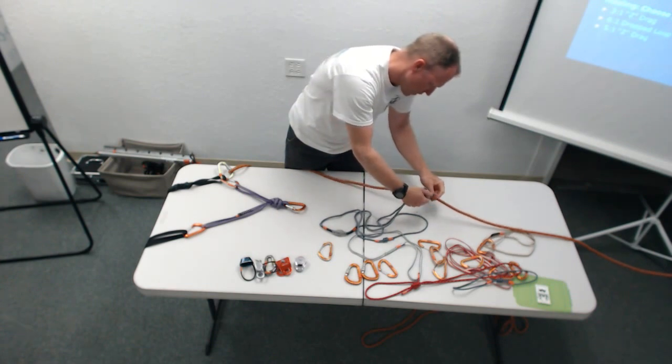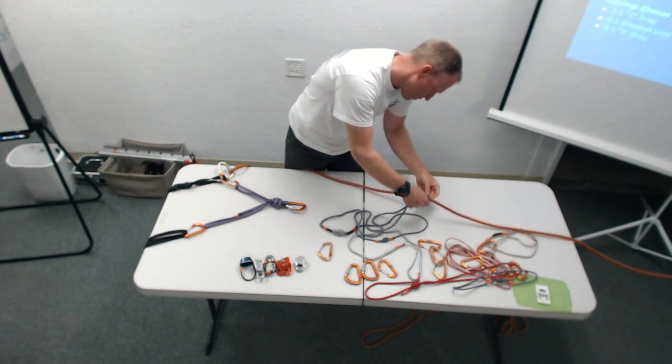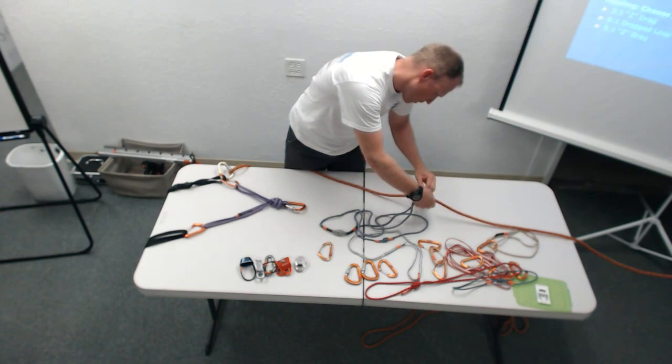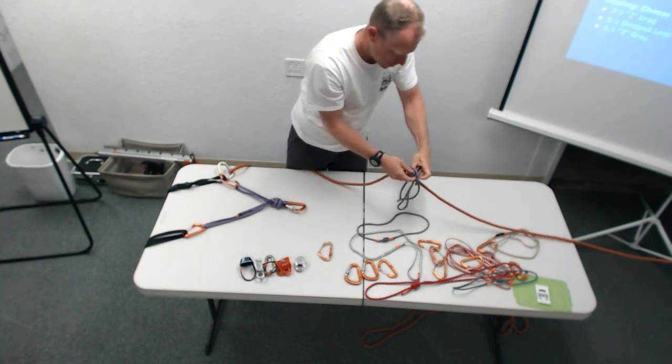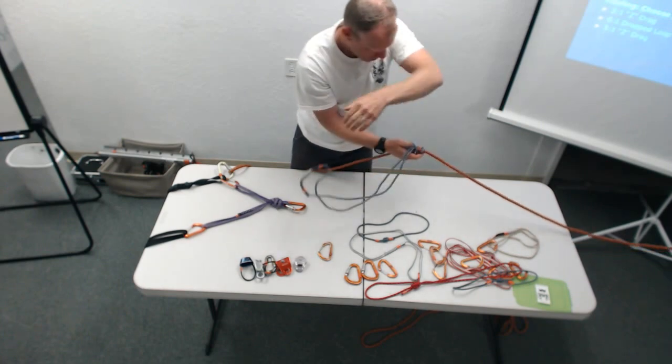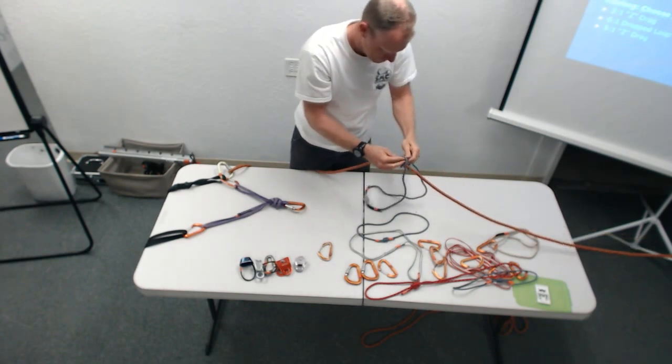We're going to use this heavy-duty prusik. Okay, that's once, twice, and three times a lady.